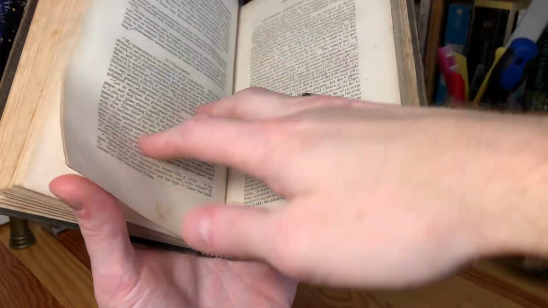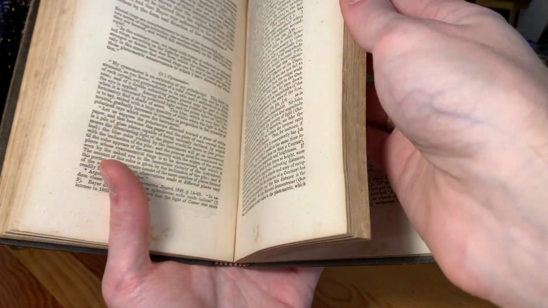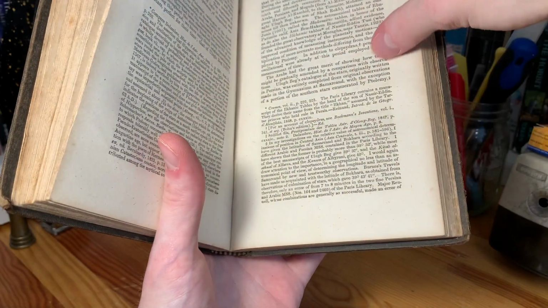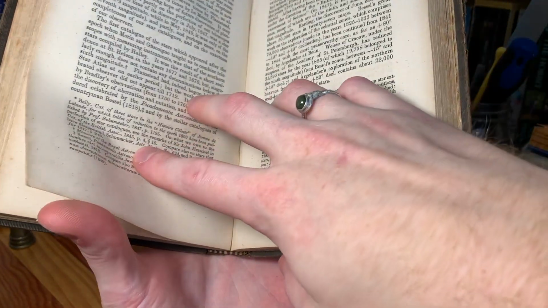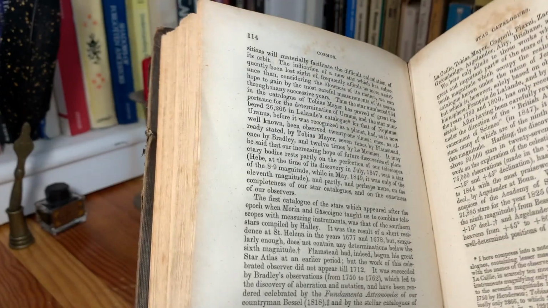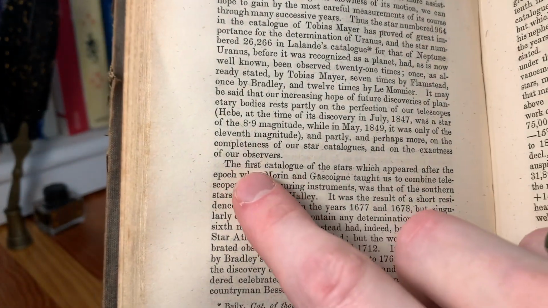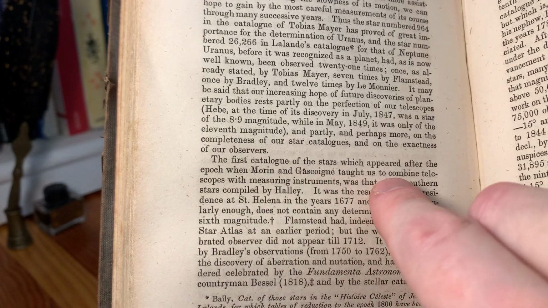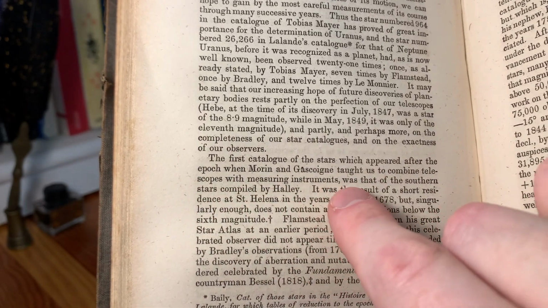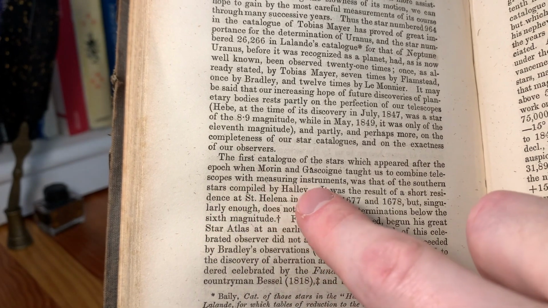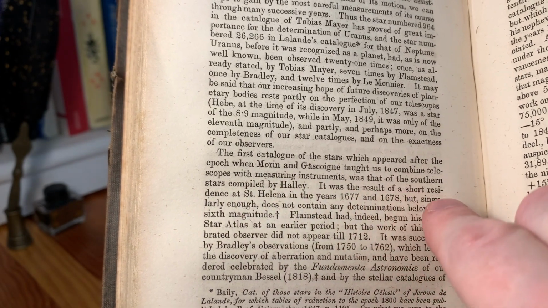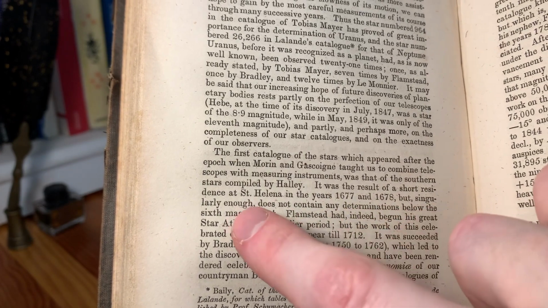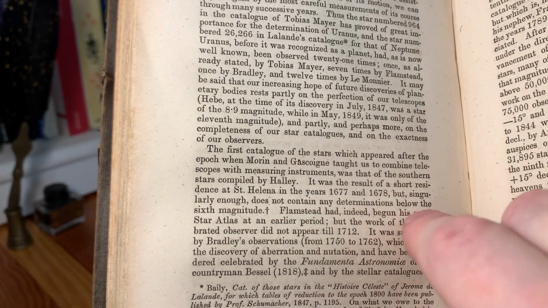And there's a lot of really rich information in here. So let's see, here's another section. It says the first catalog of the stars, which appeared after the epoch when Morin and Gascoigne taught us to combine telescopes with measuring instruments, was that of the southern stars compiled by Halley. It was the result of a short residence at St. Helena in the years 1677 and 1678, but singularly enough does not contain any determinations below the 6th magnitude.